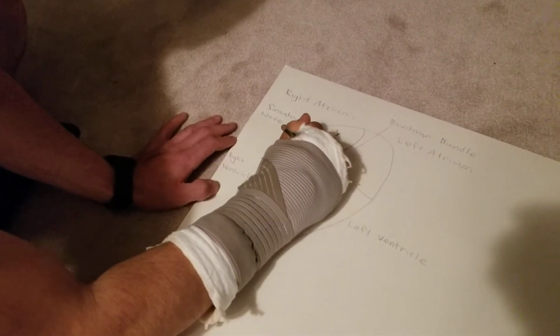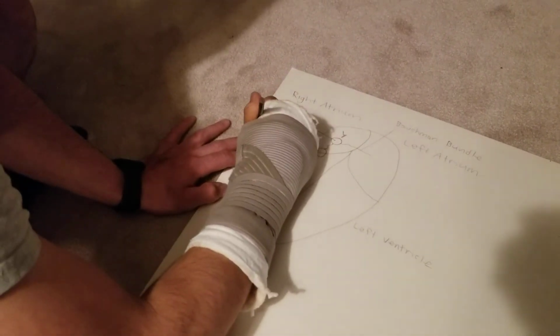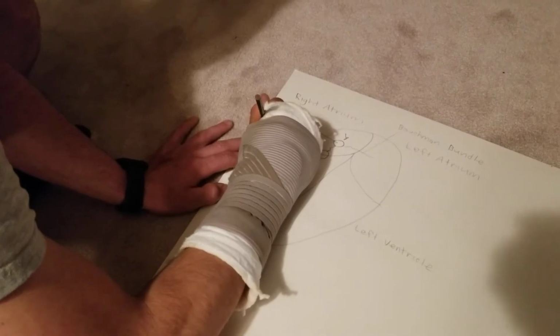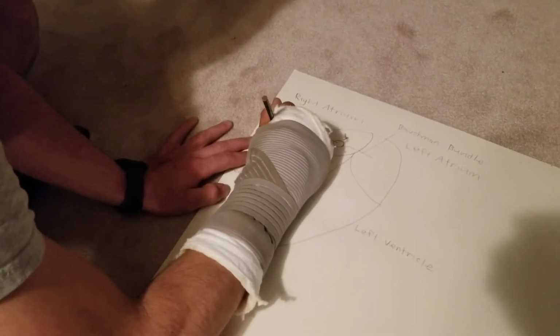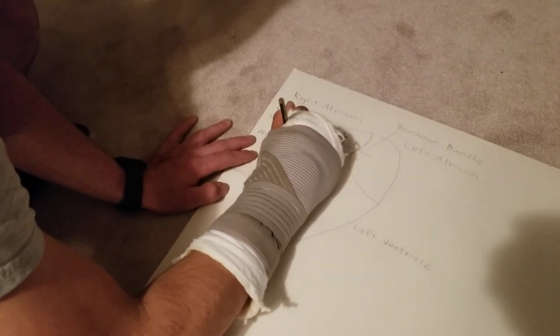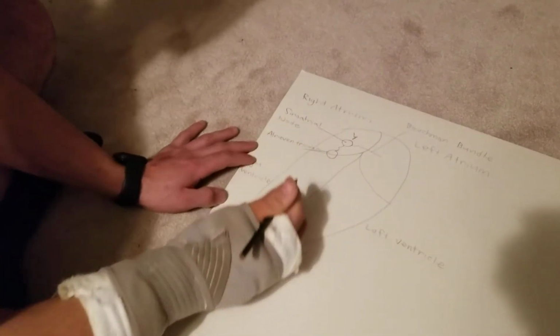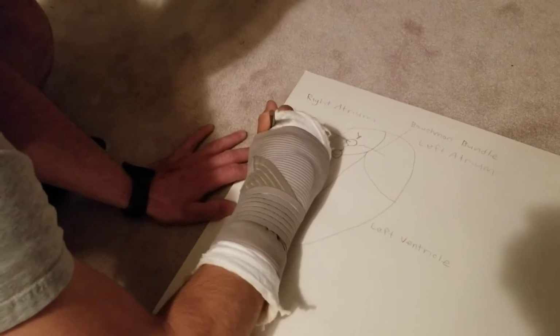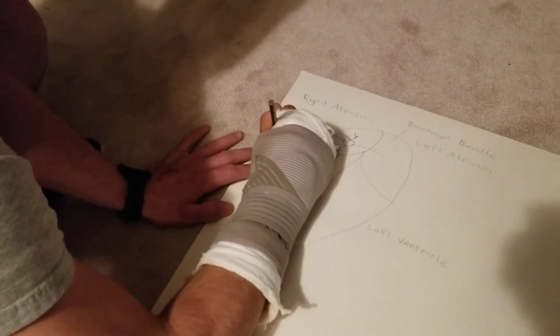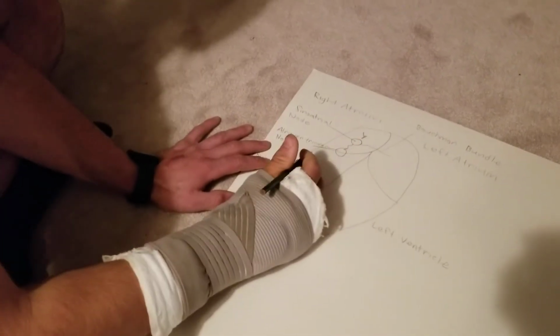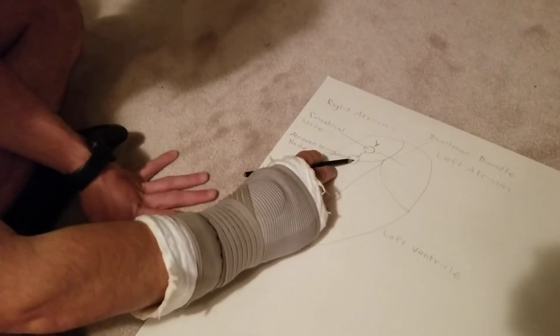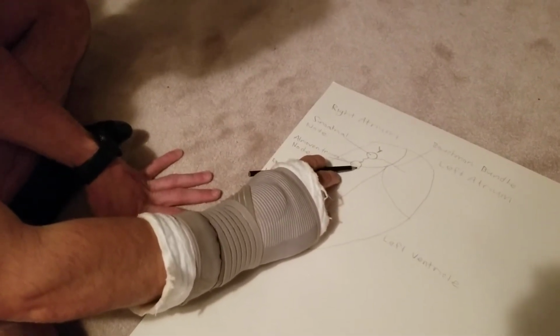So this is our atrioventricular node. That's one word. I just made a space. Alright, and once it gets here, this charge is going to pause.